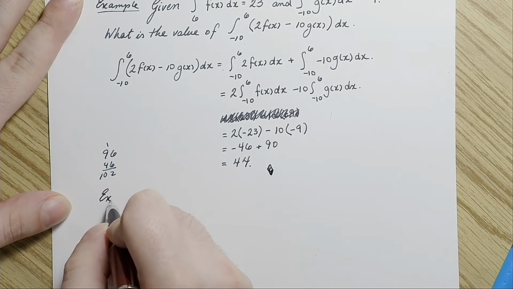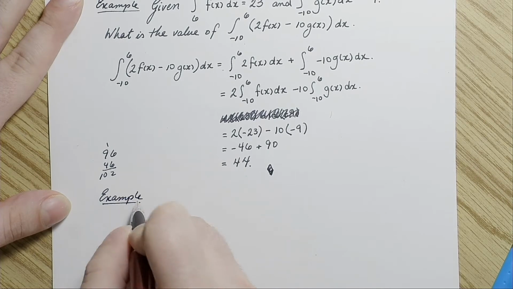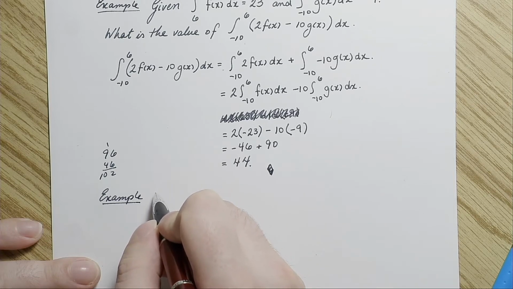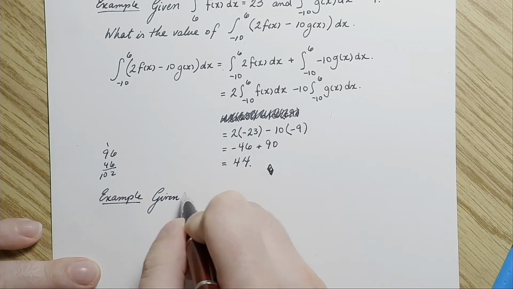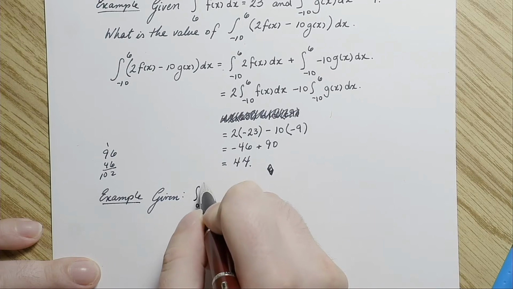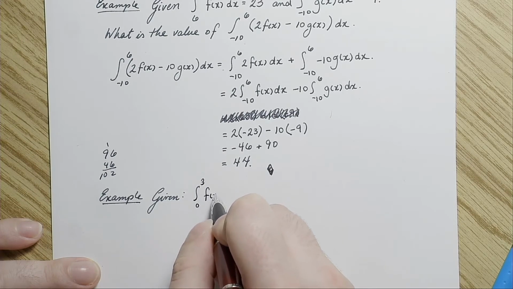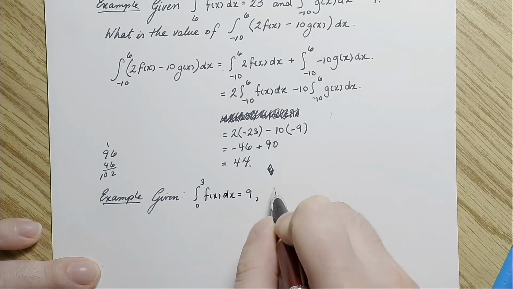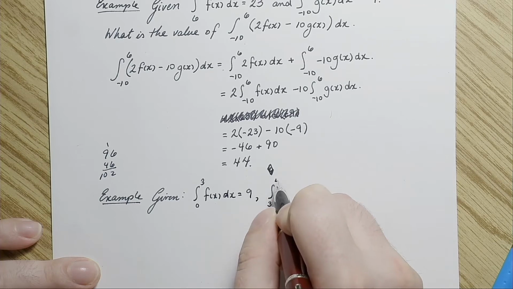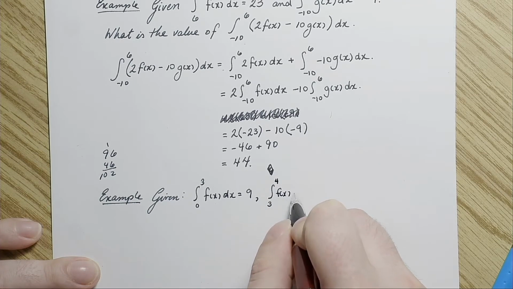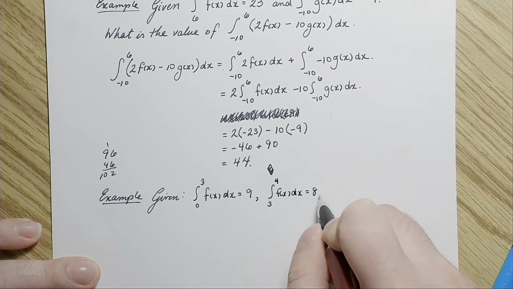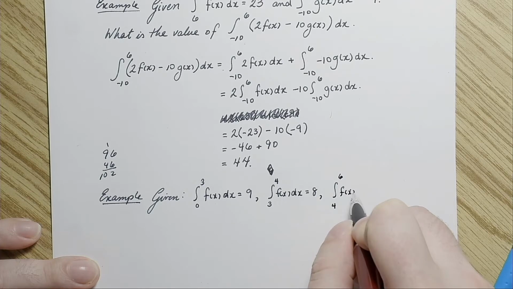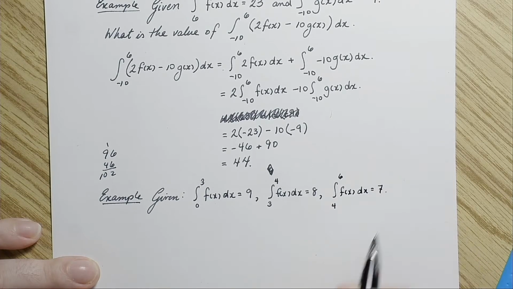Let's do another example. We're given the integral from 0 to 3 of f(x) dx is equal to 9. We have the integral from 3 to 4 of f(x) dx is equal to 8, and from 4 to 6 of f(x) dx is equal to 7.